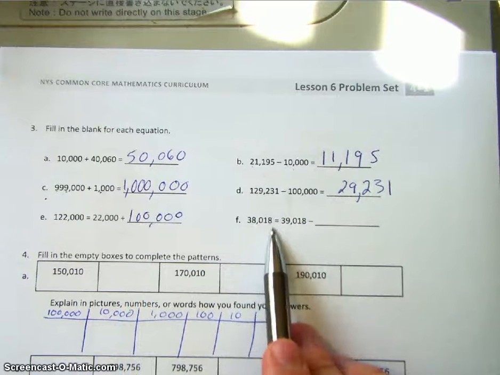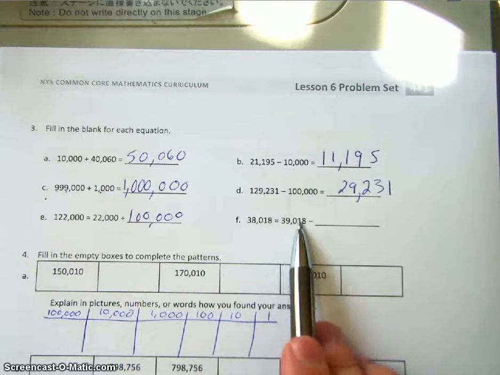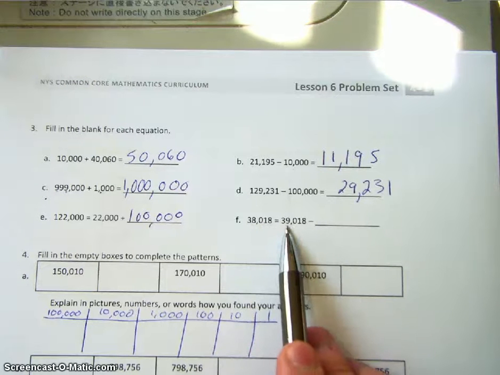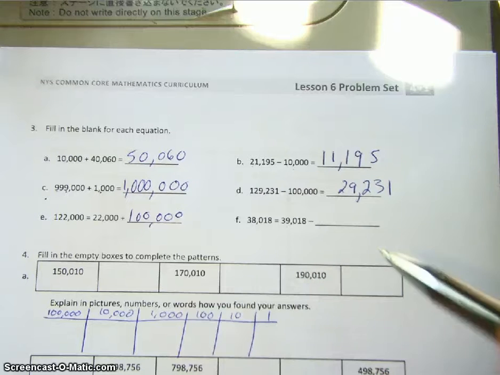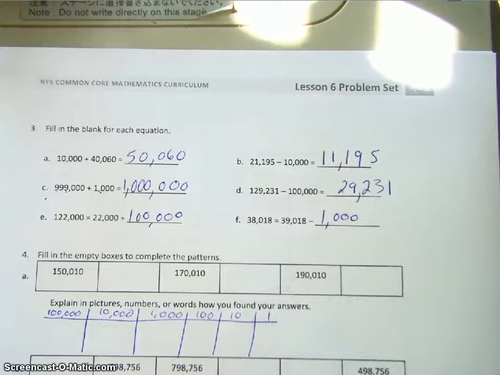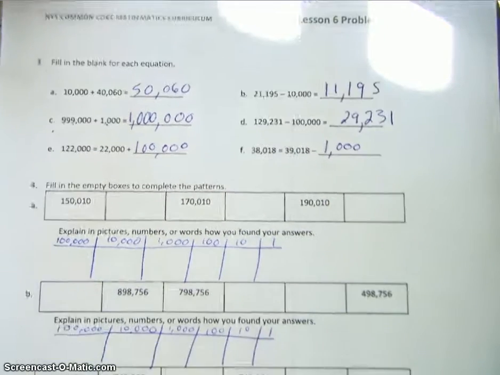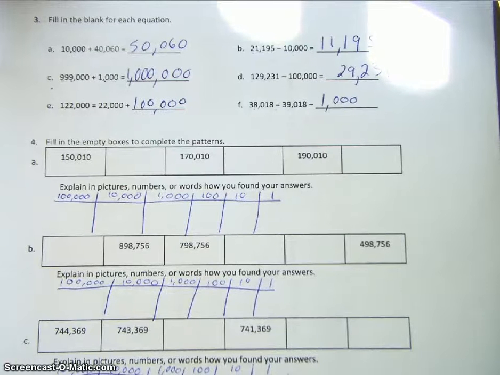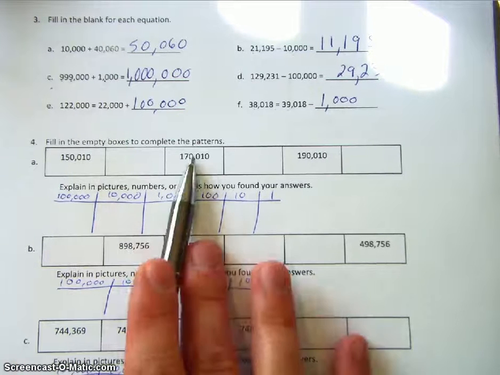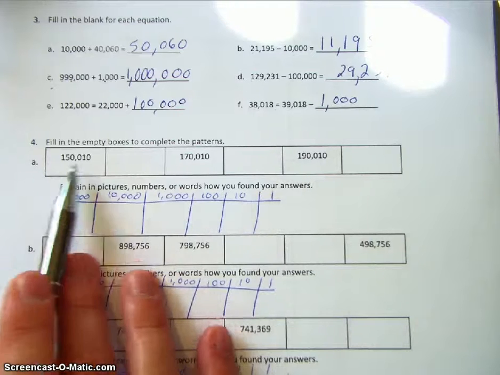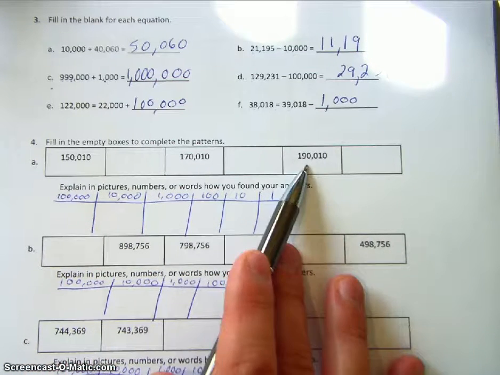Okay, and then same thing here. What place has changed between these two numbers? We can see that our thousands place went down from 9 down to 8. So that means we've subtracted 1,000. Okay, number 4, we're going to fill in the missing numbers to get the patterns. Okay, and you can see that we've already put in our place value charts here. So looking at these numbers, we can see the place that's changing is the 10,000s place. And the 10,000s place is going up.